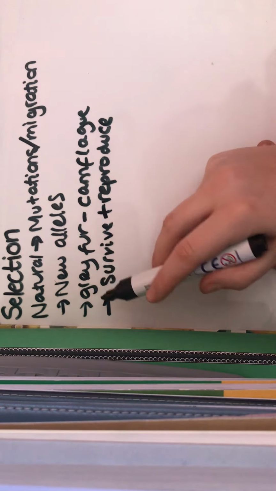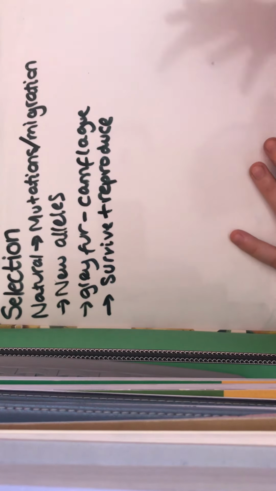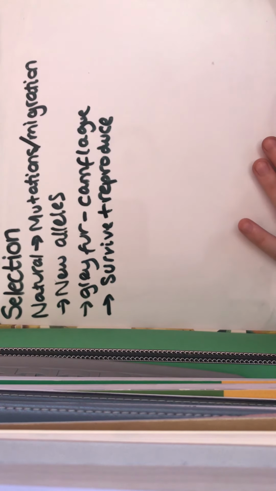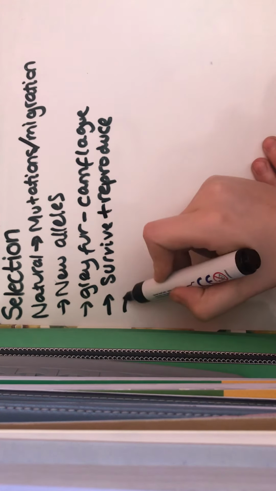And then they're going to pass on the advantageous alleles. So they're going to pass on the allele for grey fur, which is going to make the offspring camouflaged as well. So over time, the allele frequencies within the population will change.